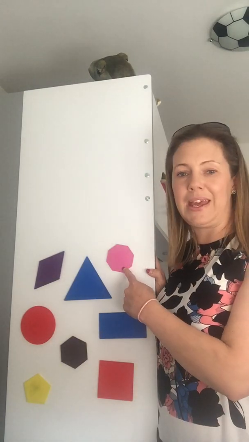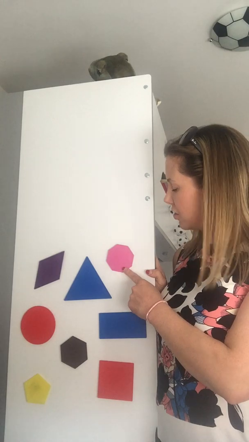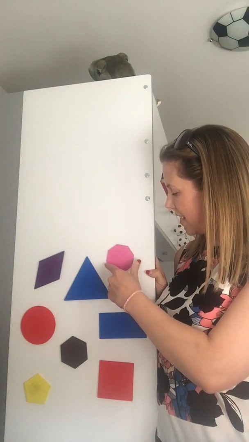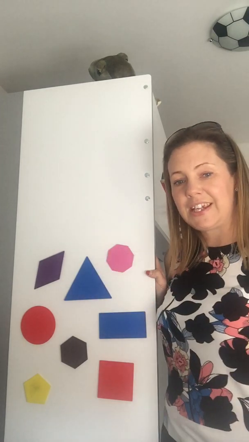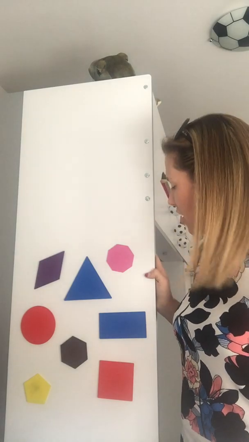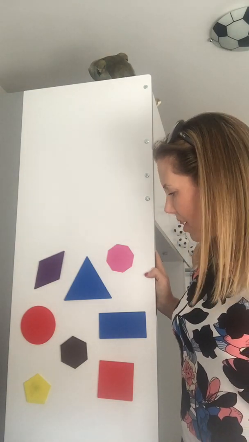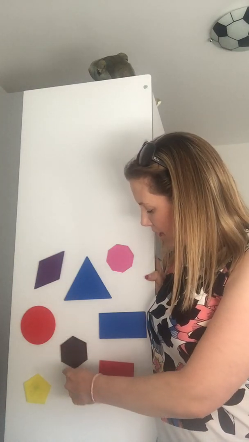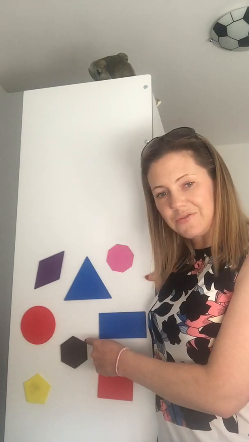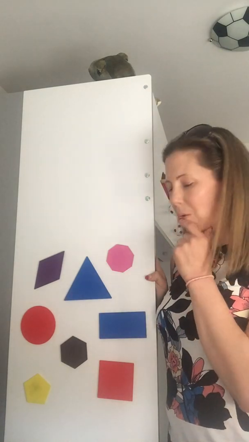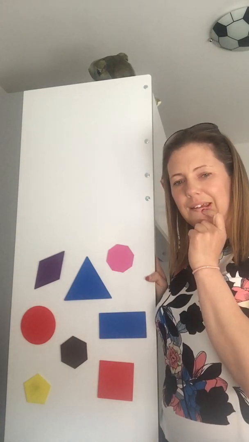My shape can't be an octagon because an octagon has got 1, 2, 3, 4, 5, 6, 7, 8 vertices, and my shape's only got 4, so my shape's got a lot less vertices than an octagon. My shape can't be a hexagon because a hexagon has got 1, 2, 3, 4, 5, 6 vertices, and my shape's only got 4.